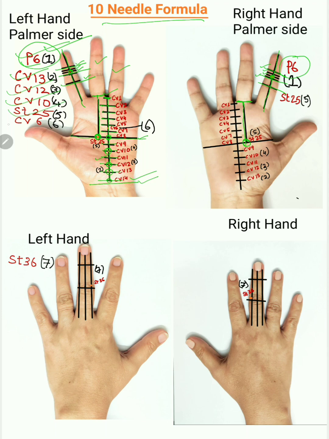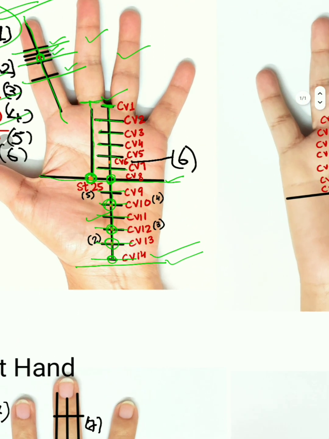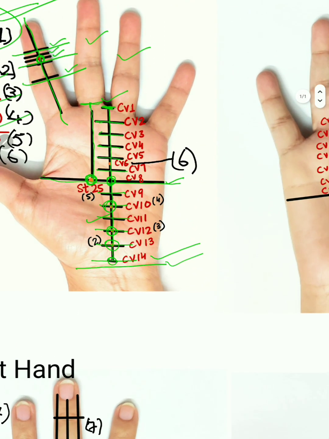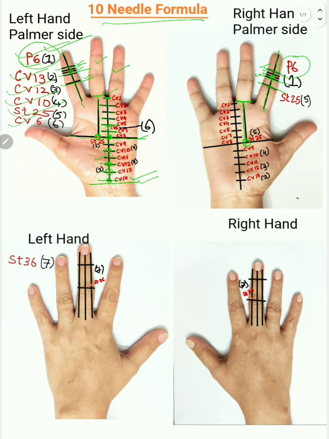The sixth point is CV6. Okay, so to plot CV6, what we need to do is, we got this center intersection over here. The next line over here is CV7. Then we have this CV5 at this intersection. So here you can see that between CV7 and CV5, we have CV6 right in the center. So this is the sixth point of our formula.